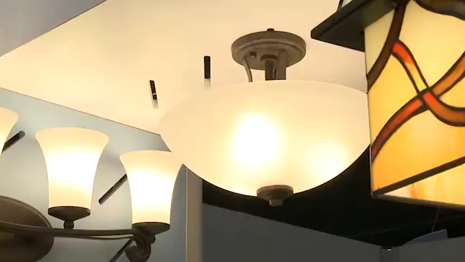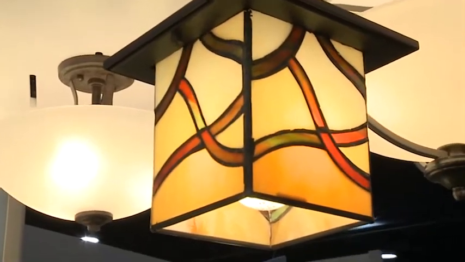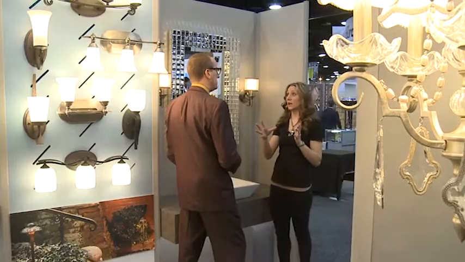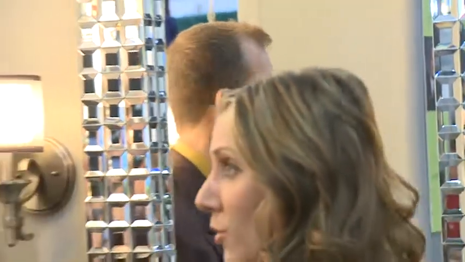Right, and you guys have a great selection of pendants and larger lamps for above the mirror too. Absolutely. To really fit every space. A number of them are available here in the booth, and of course we have a full catalog of lighting as well. Right, and I want to see some of the more decorative lighting that you have available. Come show me over here.